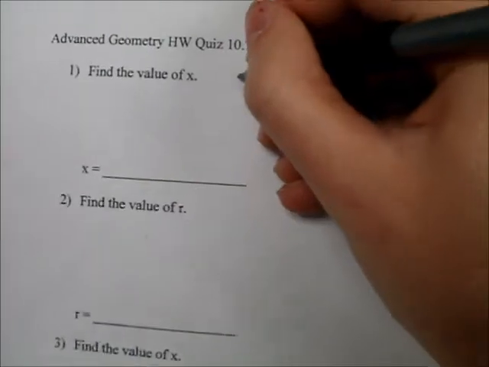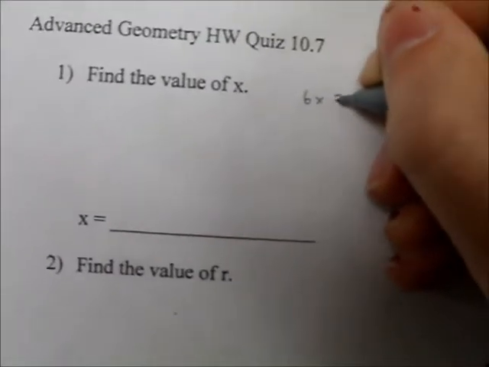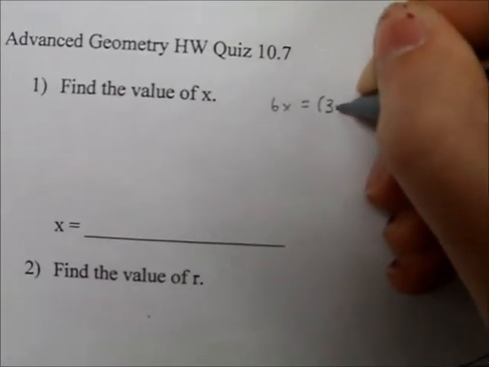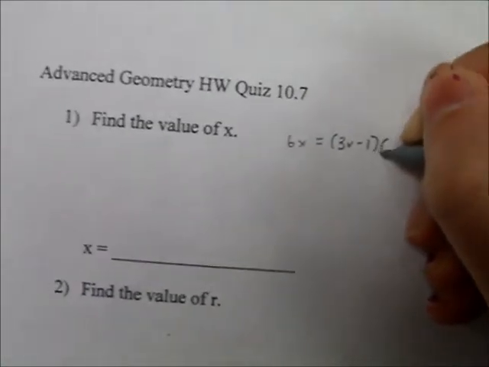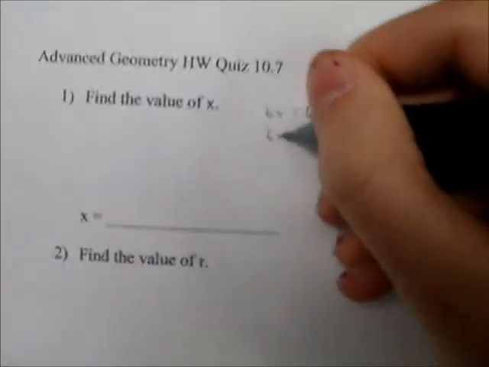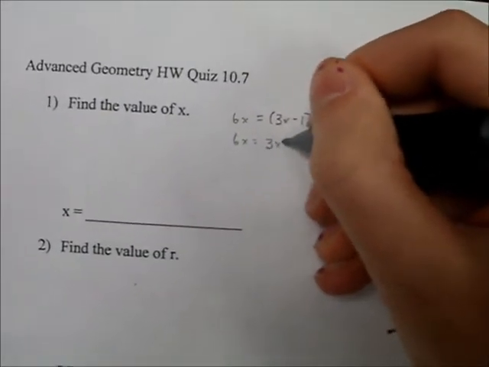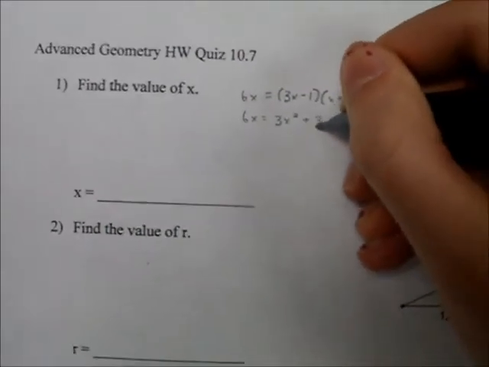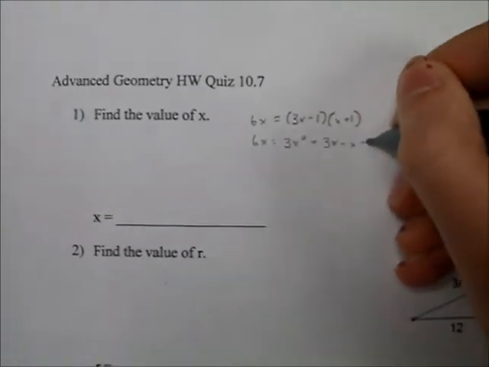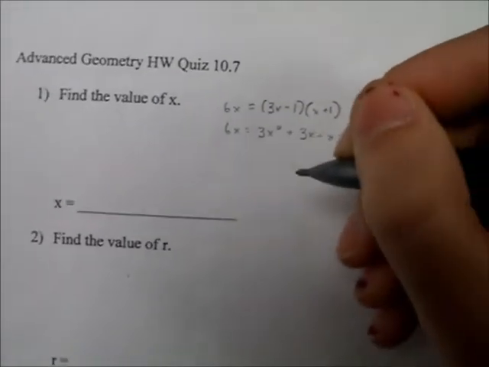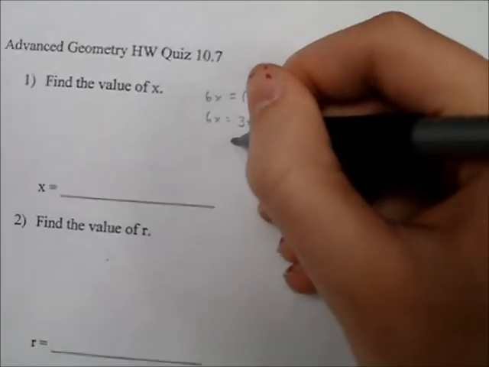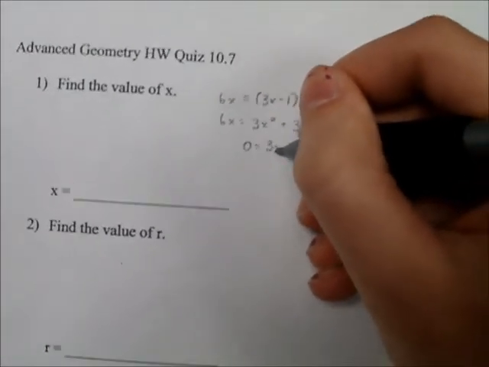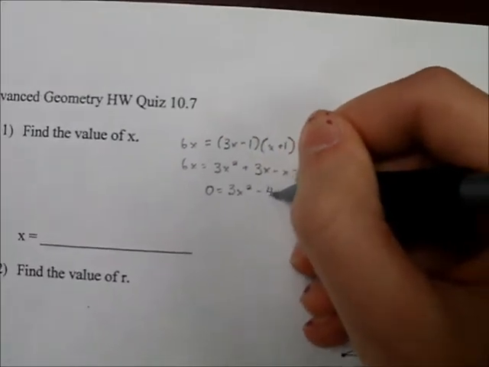So for number 1, to find the value of x, we have 6x equals (3x minus 1)(x plus 1). And we have to FOIL them, so we have 6x equals 3x squared plus 3x minus x minus 1. So we combine the like terms and subtract the 6x over. So we have 0 equals 3x squared minus 4x minus 1.